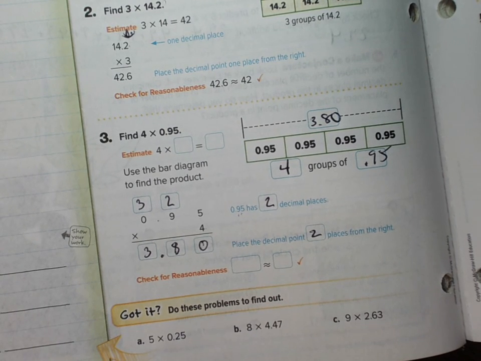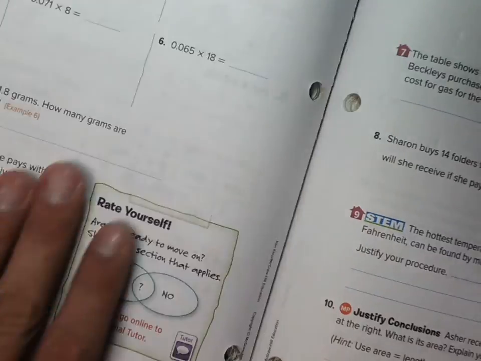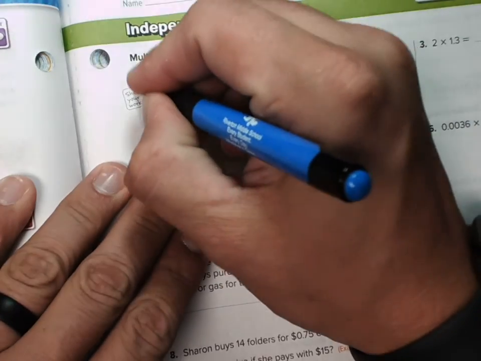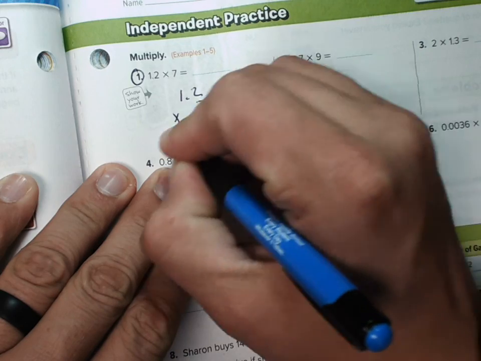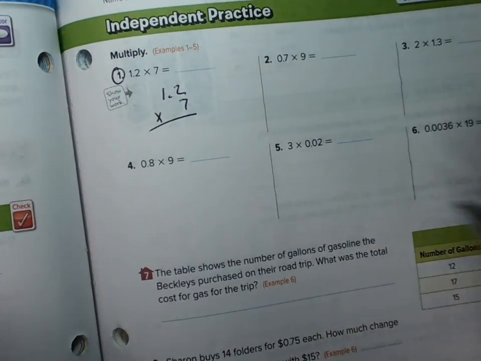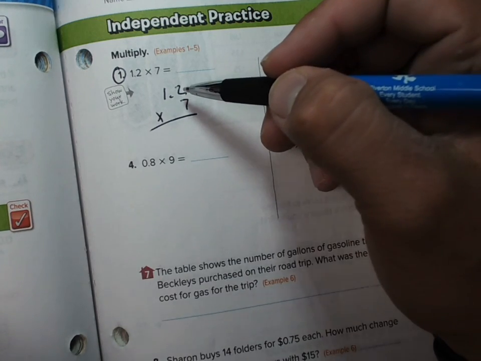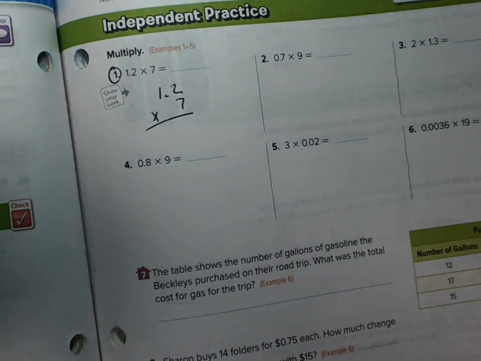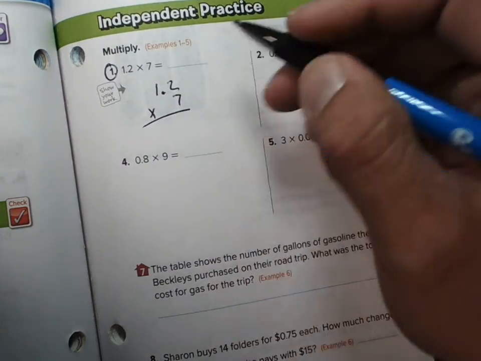So let's do some more of those. Let's jump over to page 197. We're going to do number 1 together. So we have 1 2/10 times 7. 1.2 times 7. I wrote the 1.2 on top because it has more digits. You always put the one that has the longer number, basically the more digits, on top. So now all we do is multiply. That decimal means nothing until the very end.